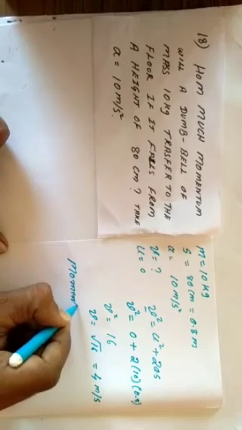Now let us find the momentum of this. The momentum is nothing but mass into velocity. The mass is given as 10 kg, into its velocity 4, that is equal to 40 kg meter per second.